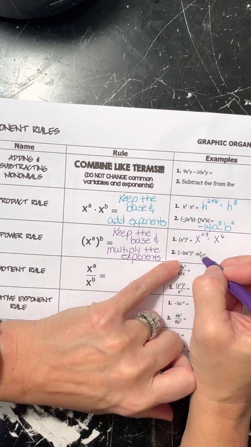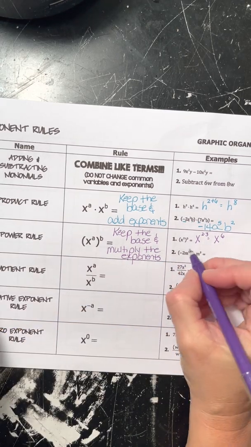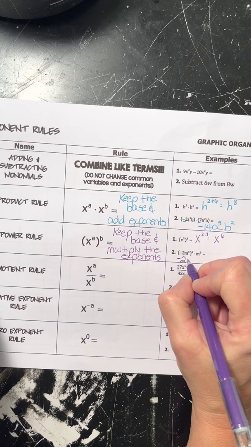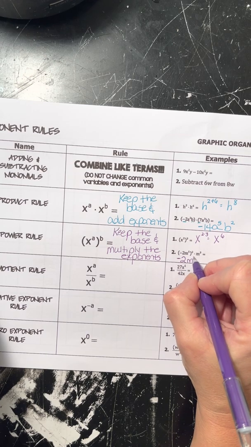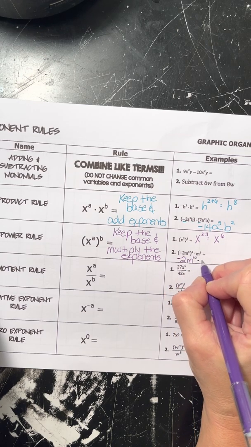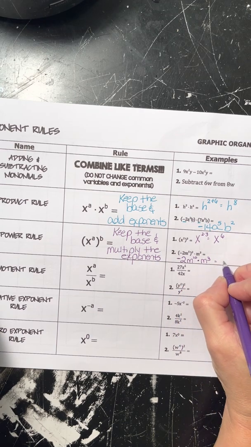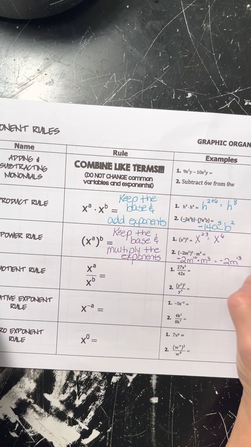And again here, we got a little bit of extra stuff going on too. This is going to be negative 2 to the m, 5 times 2 is 10, times m to the 3rd. So now we have to add those: negative 2 m to the 13th.